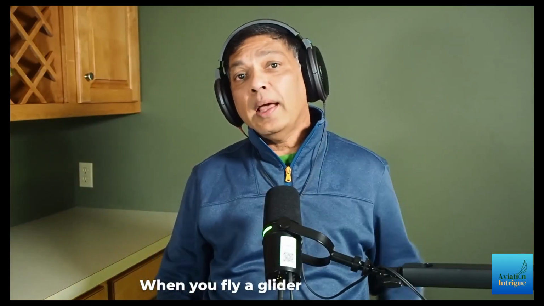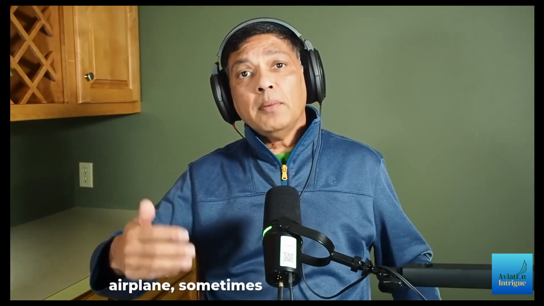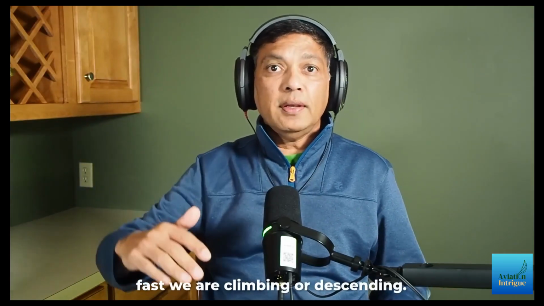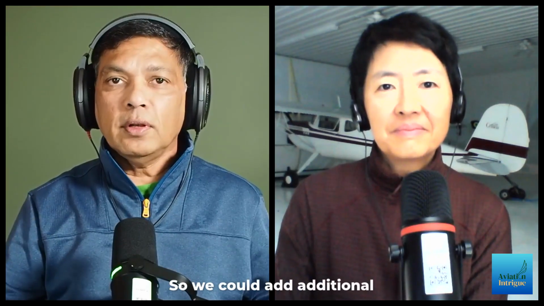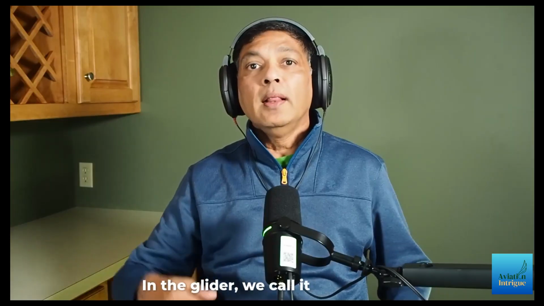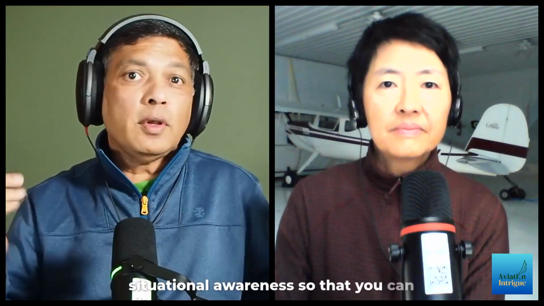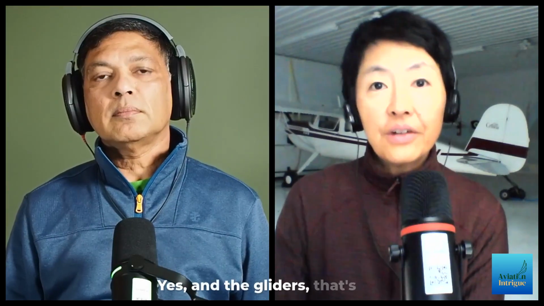When you fly a glider or even in an airplane, sometimes we need to know how fast we are climbing or descending. So we could add additional instrumentation like a vertical speed indicator. In the glider, we call it a variometer. So there are instruments that you can add. They give you supplemental auxiliary information that gives you a better situational awareness so that you can manage your flight better.